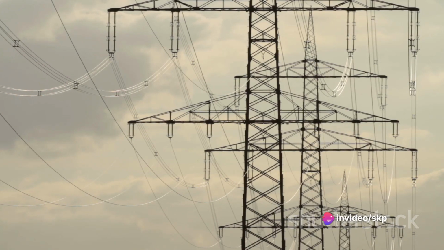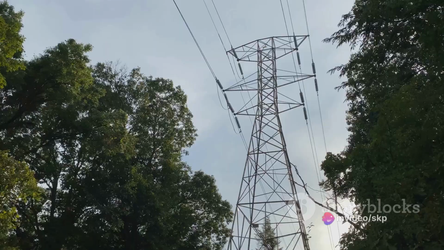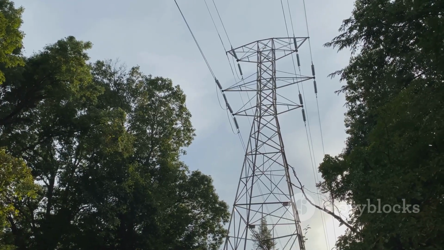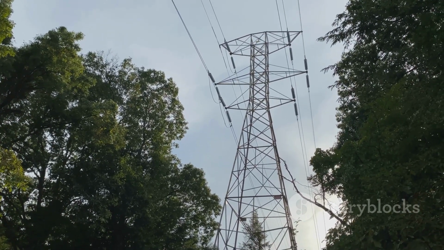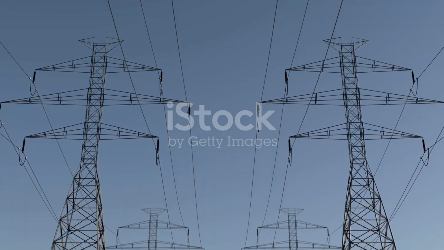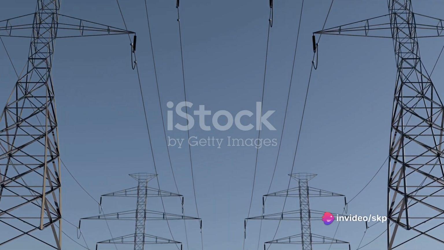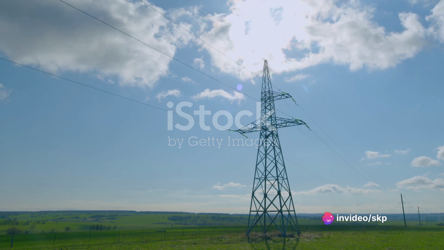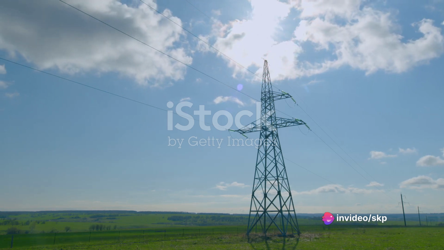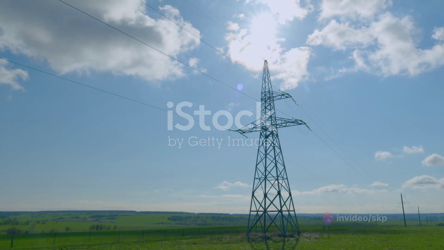So, you see, understanding the skin effect is much more than a theoretical exercise. It's a practical necessity for anyone involved in the design and operation of electrical transmission systems. And that brings our deep dive into the skin effect to a close. Understanding the skin effect is crucial for designing efficient and effective transmission systems.